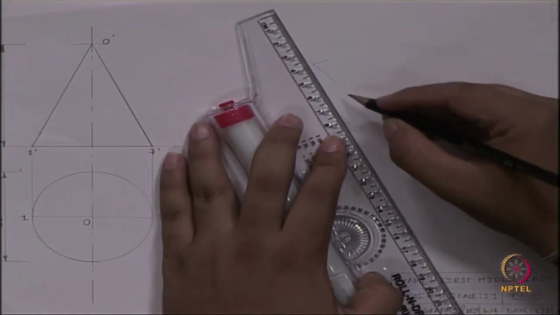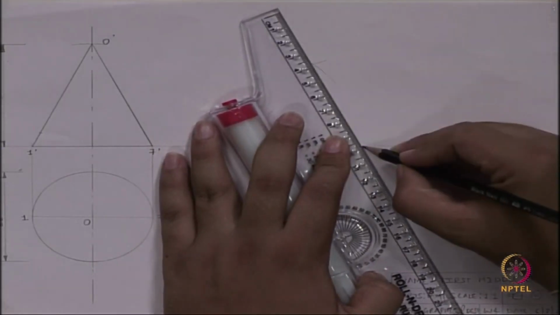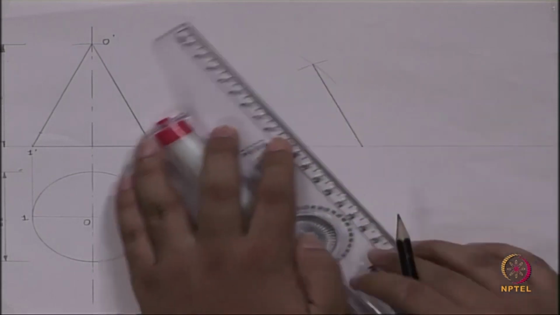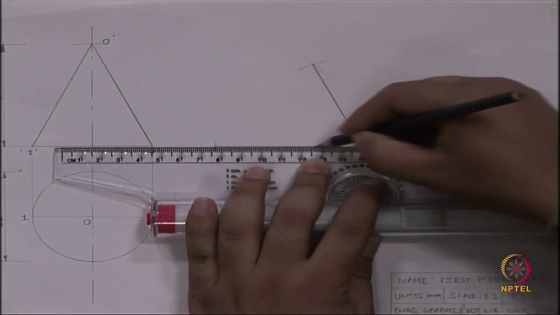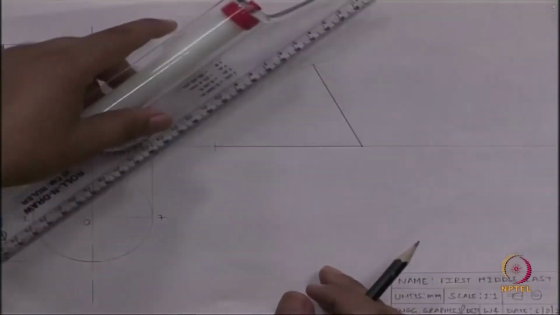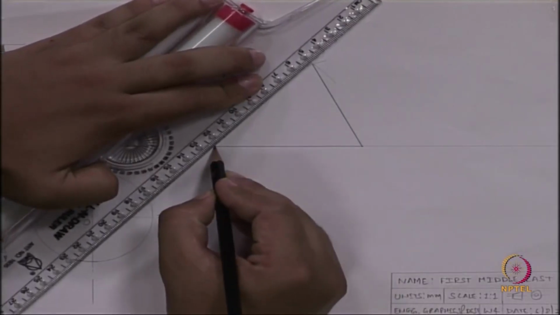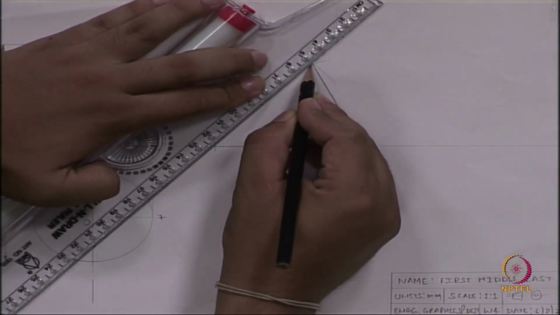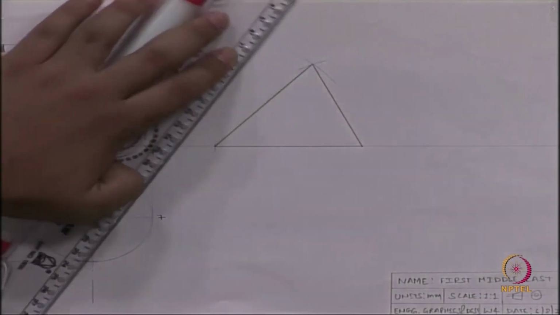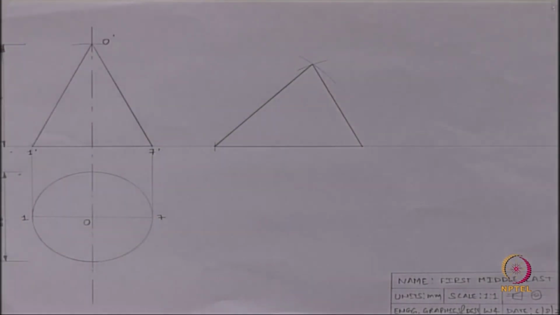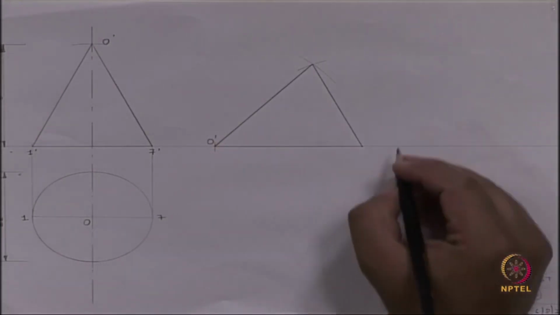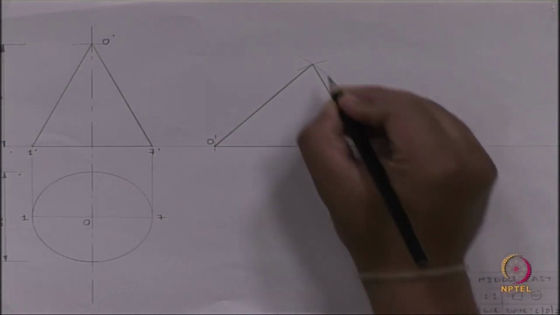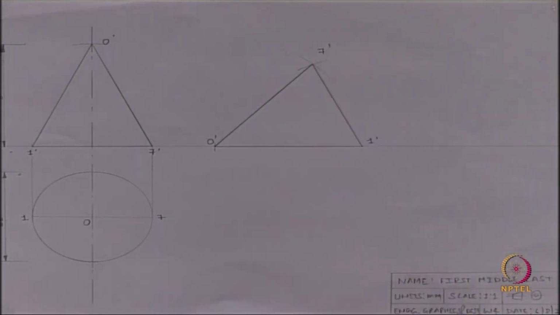On joining these 3 points, we will get the front view for second orientation. Now let us label it. This is O dash, this is 1 dash and this is 7 dash.